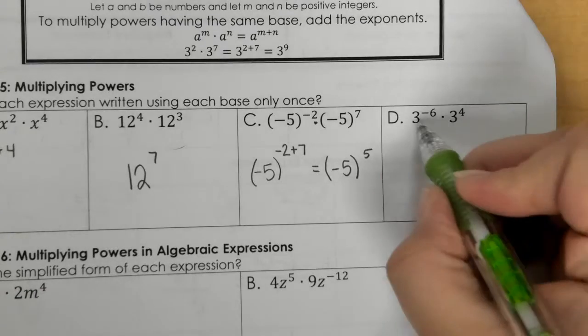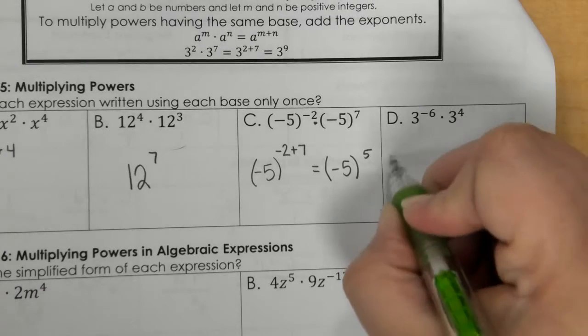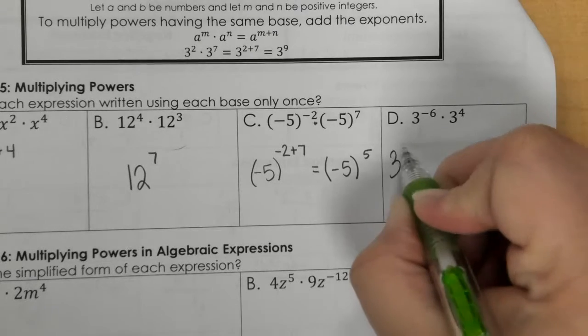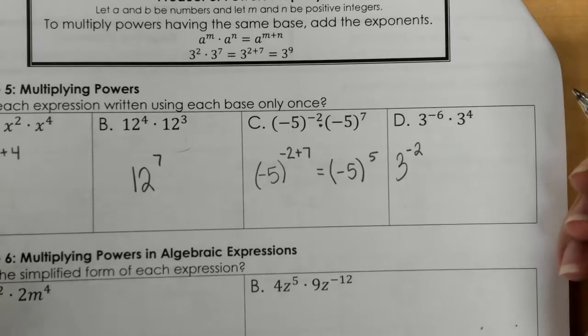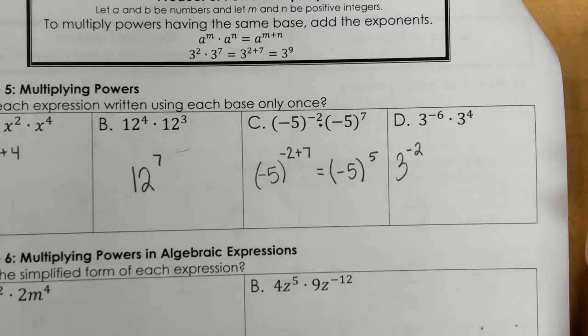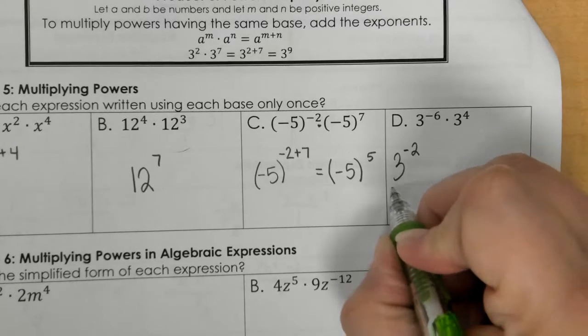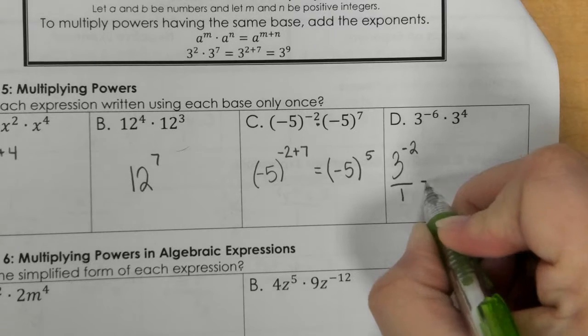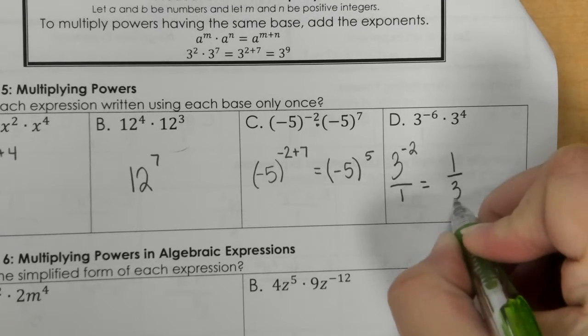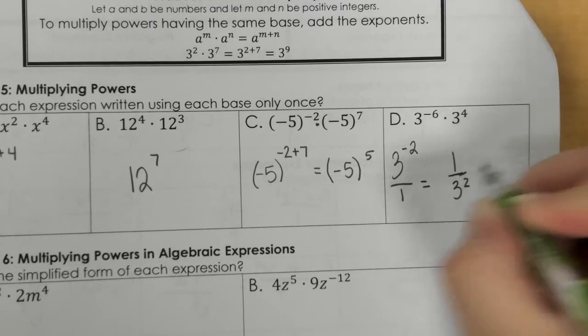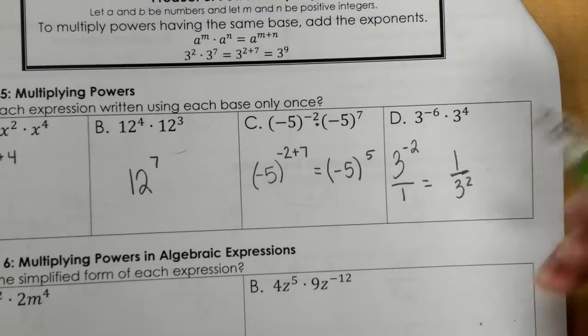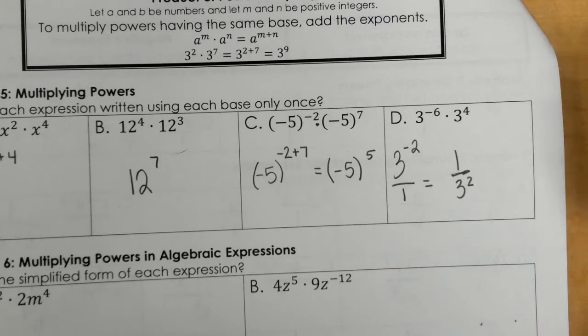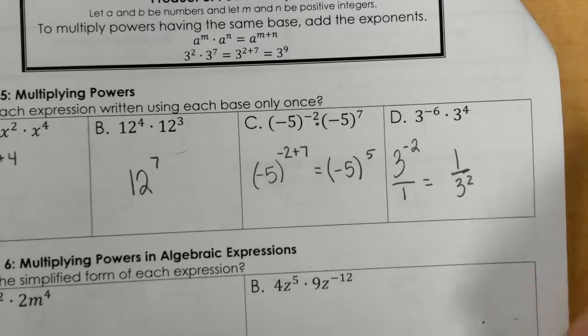In letter D, same base being multiplied. So negative 6 plus 4 is a negative 2. But in this day of notes, you learned that you cannot have negative exponents. And so you would need to put this over 1, and you would need to flip the fraction to be 1 over 3 to the 2. Never would you leave an answer with negative exponents. You will always have to go back and flip it or move it somehow in the fraction.